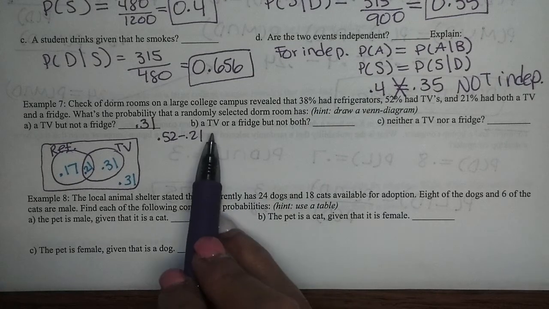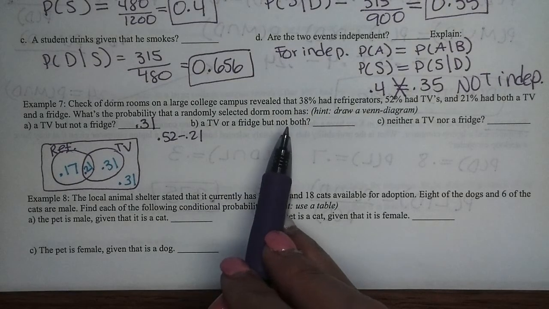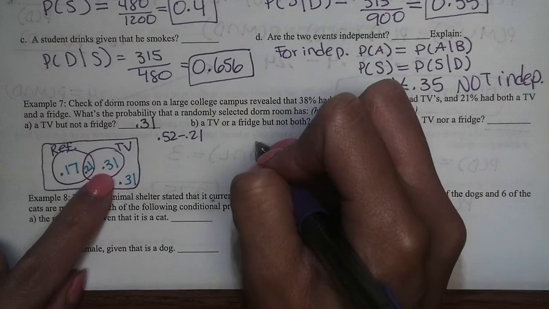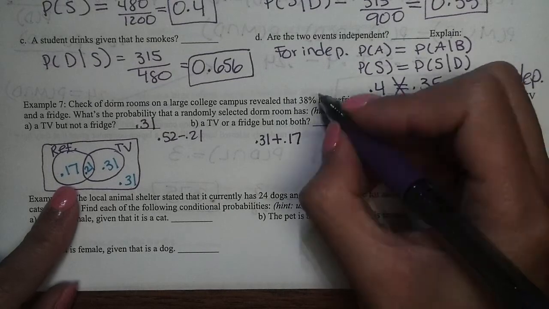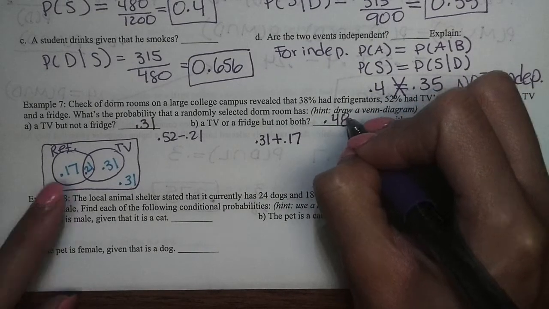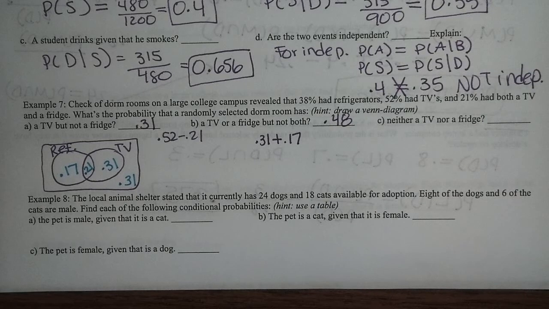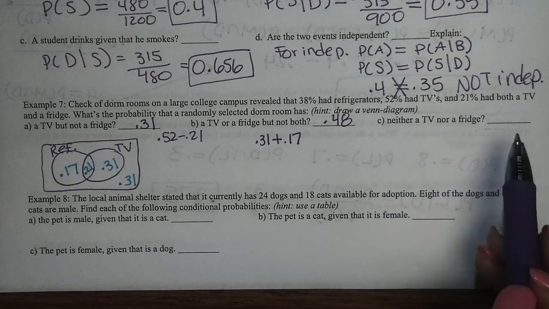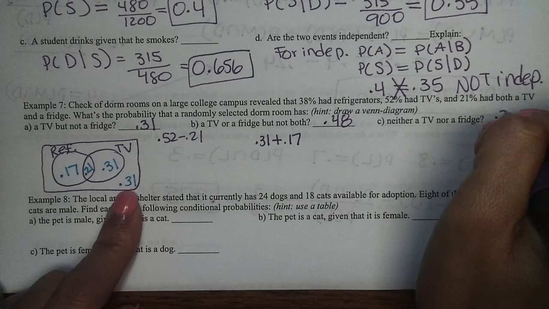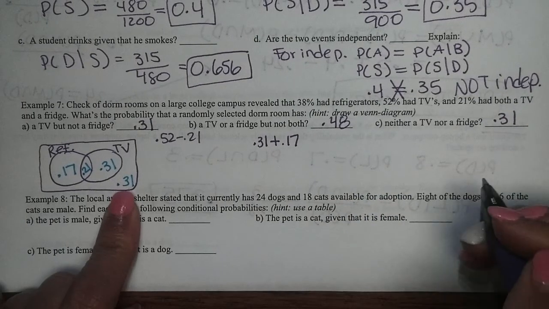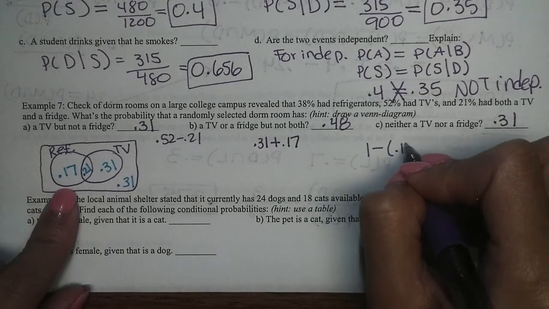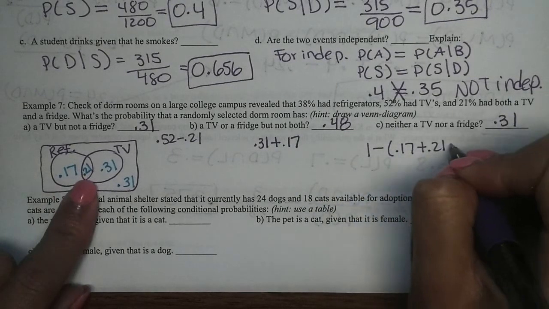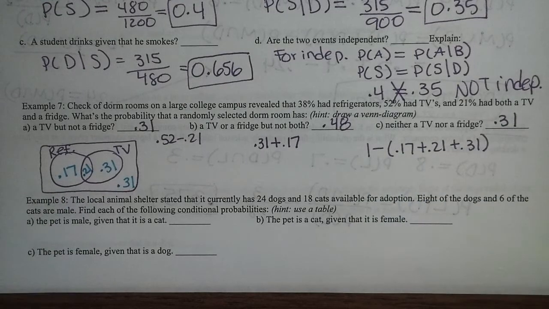Letter B. Find the chances of a TV or a fridge, but not both. So that would be TV or fridge, but not both. 0.48. And lastly, neither a TV nor a fridge. So there's that number over here. You would have to show your work on the AP exam of where that came from. So remember, that came from doing 1 minus all these little numbers. That's where I got that one from. So show your work.